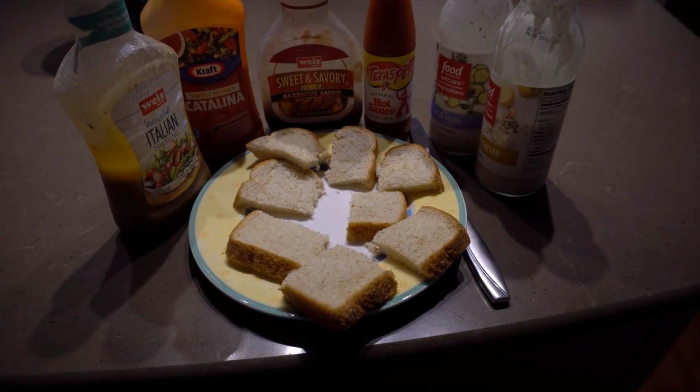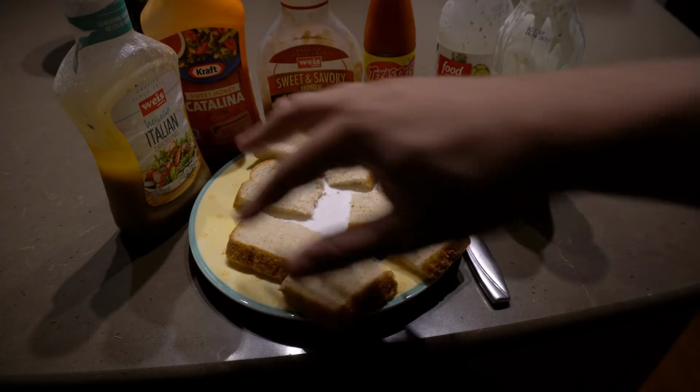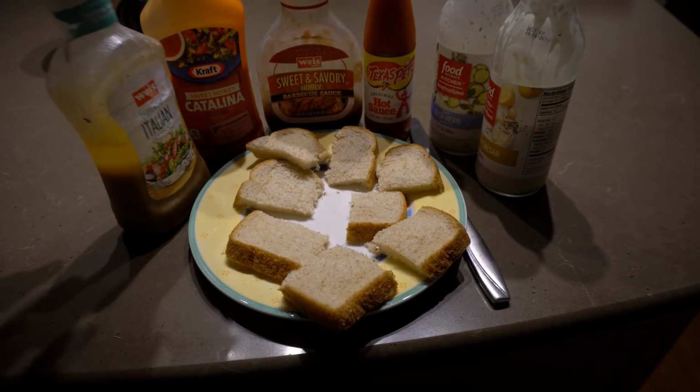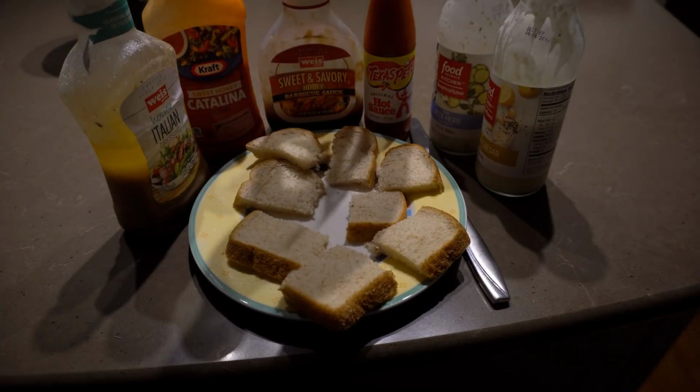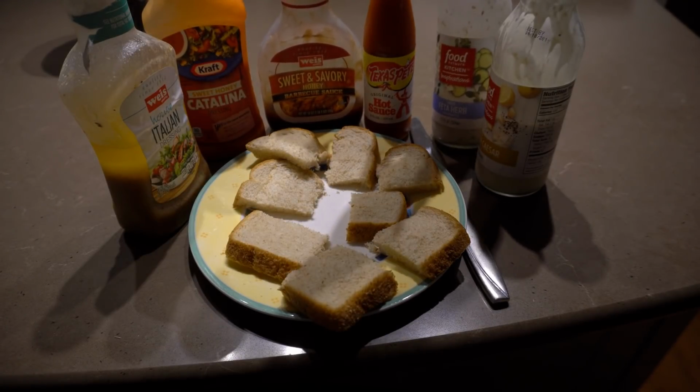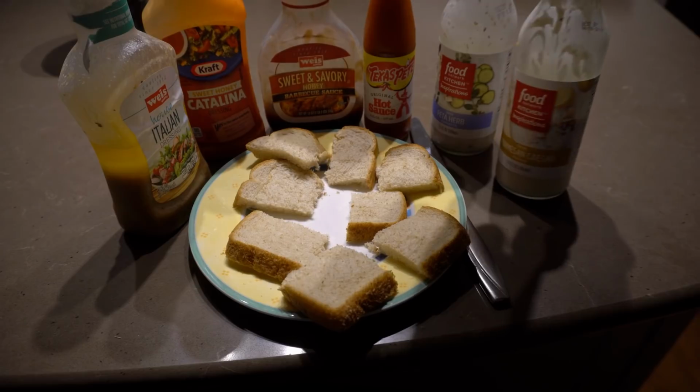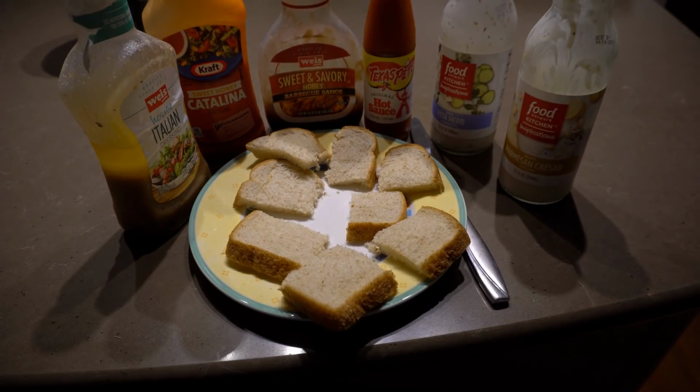So at this point we have our ideas of what we're going to do. We have a bunch of pieces of bread. We're going to try some Italian dressing, some sweet honey Catalina, some barbecue sauce, some hot sauce. We have some feta herb and some Parmesan cheddar. We're going to see if any of these are going to work with the burger. We're going to first taste them together and see if any combinations work, and then we'll try them out with the burger.